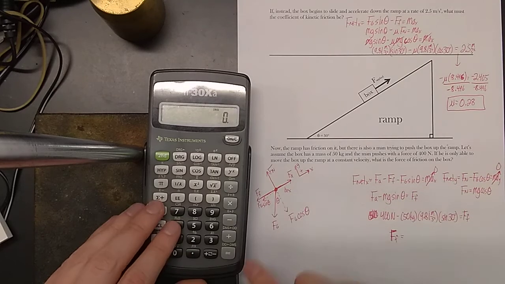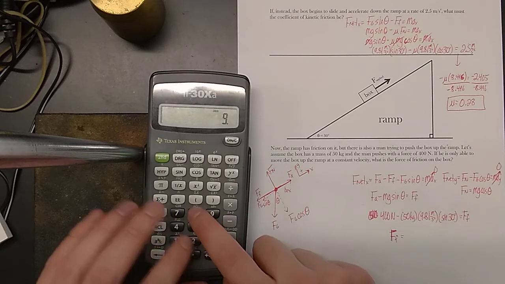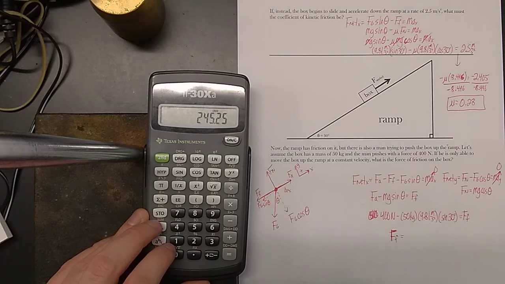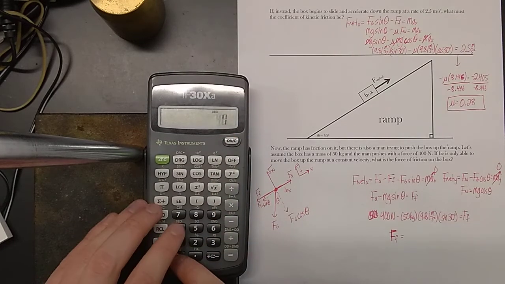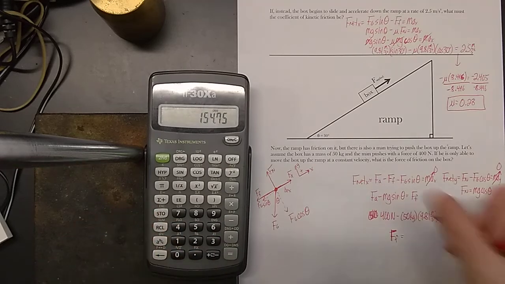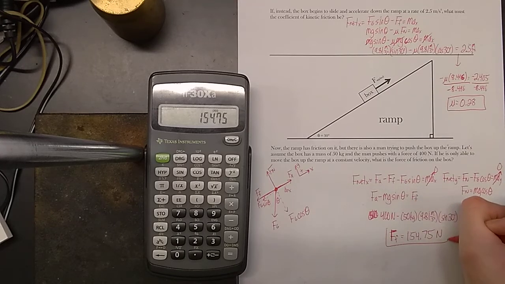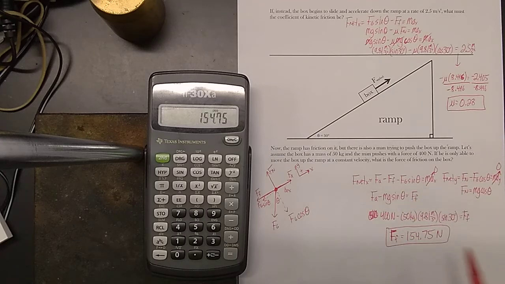The force of friction must be, let's do this first, 50 times 9.81 times sine of 30, 245.25. I get that the force of friction on this box, if this is the case, is 154.75 newtons. Notice that friction plus the component of the force of gravity pushing down the ramp is exactly balanced by the man's up the ramp force. So what does that mean? That means that the box moves at a constant velocity.